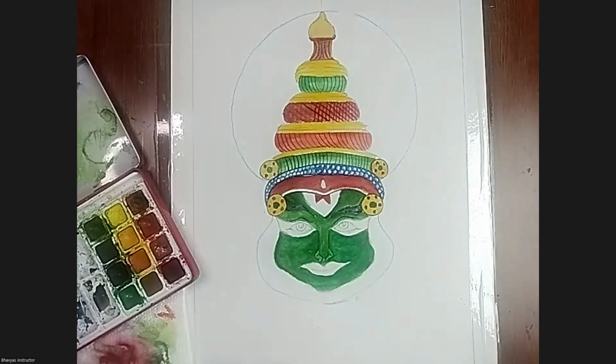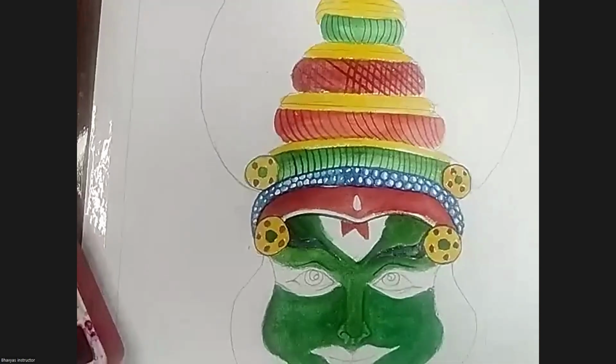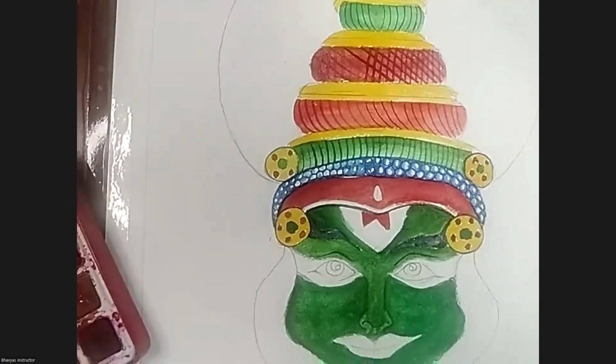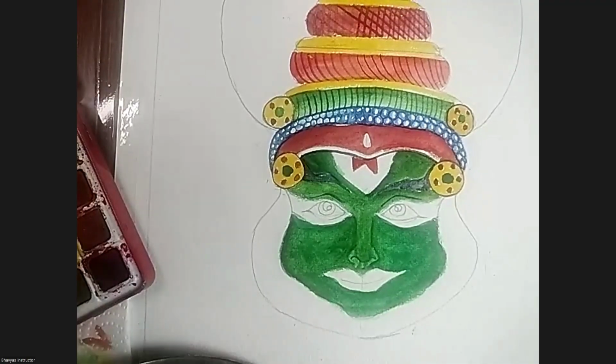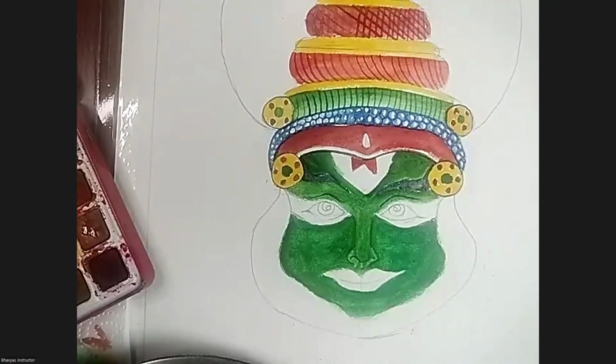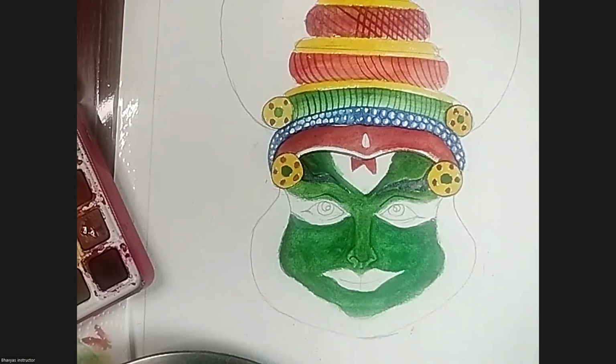Like this. Okay. And around the eye part, same thing. Take dark blue. Mix it with orange.